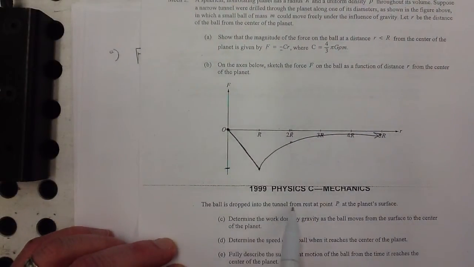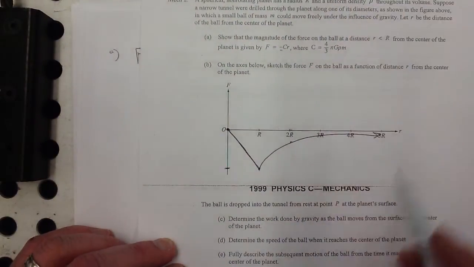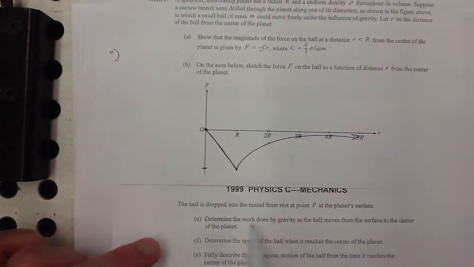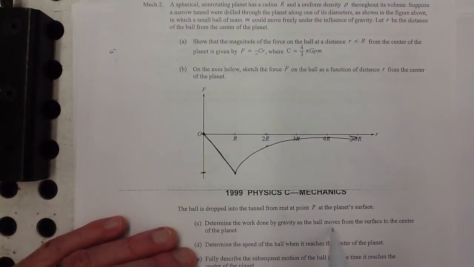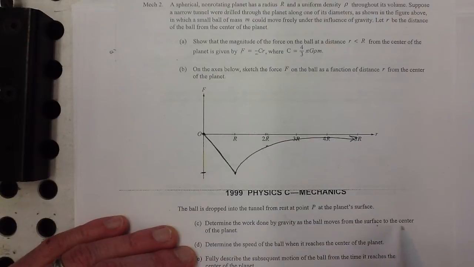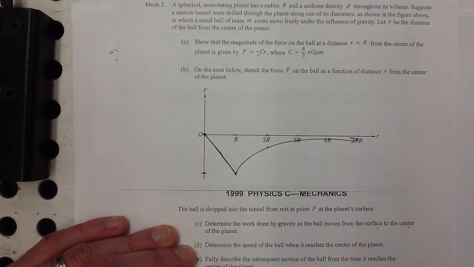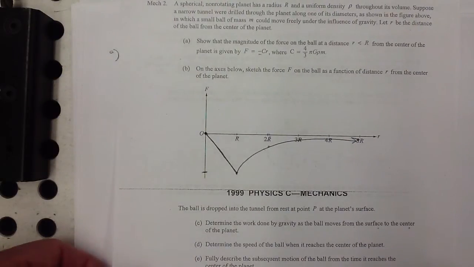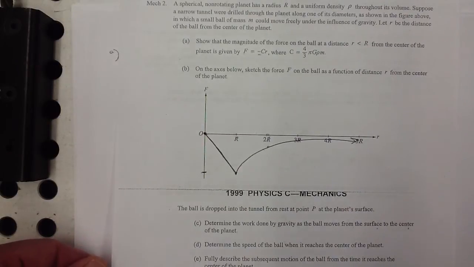The ball is dropped into the tunnel from rest at point P on the planet's surface. Determine the work done by gravity as the ball moves from the surface to the center of the planet. Well, as the ball moves from the surface to the center, it's accelerating, so that would be positive work.